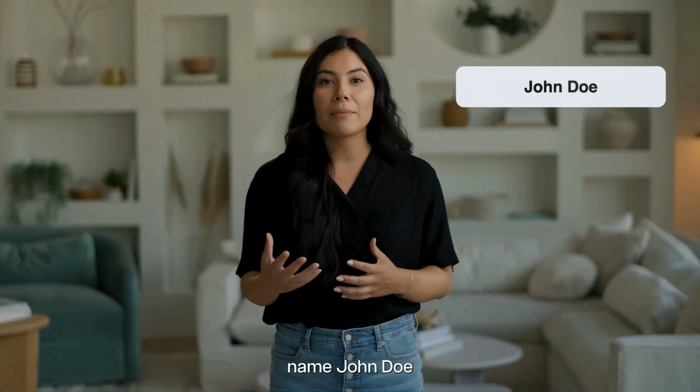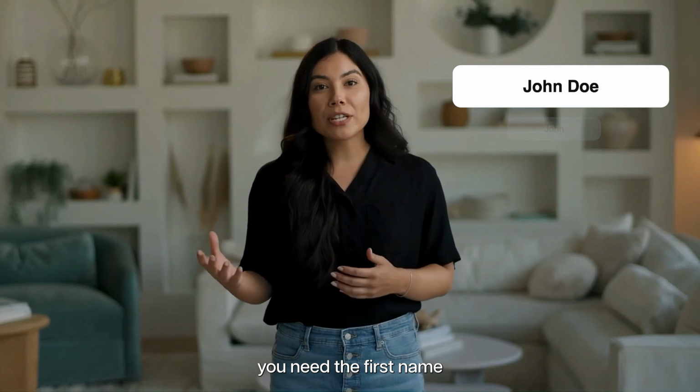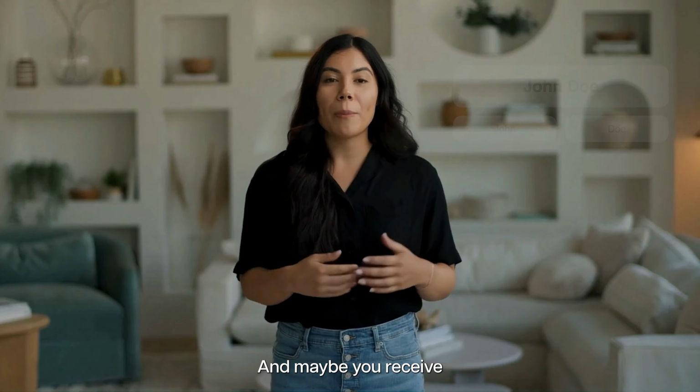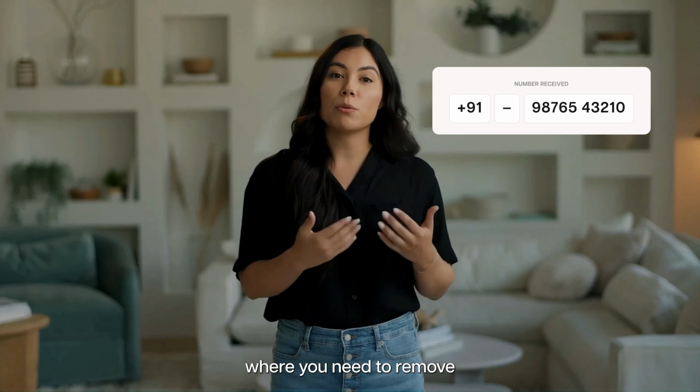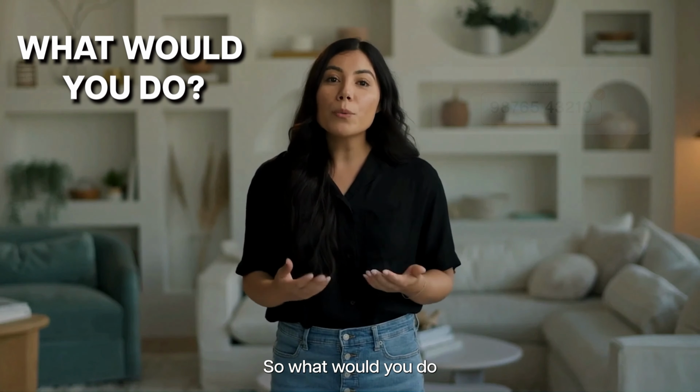Imagine, you receive a full name, John Doe, from a previous step, but in the next step, you need the first name and last name separately. Or maybe you receive a mobile number, where you need to remove the country code or the dash before using it in the next step. So, what would you do?